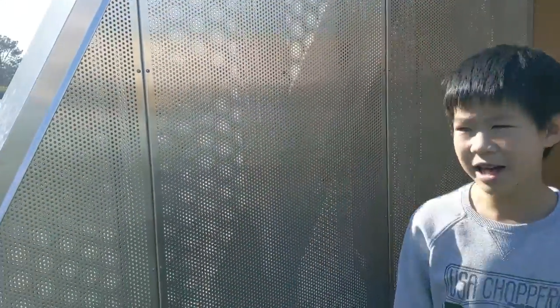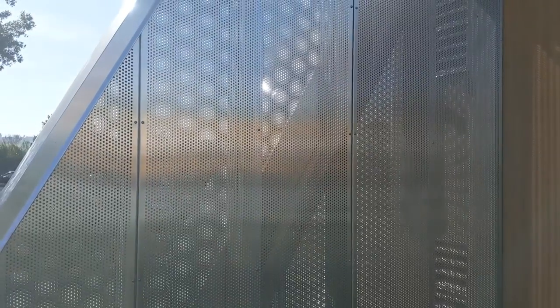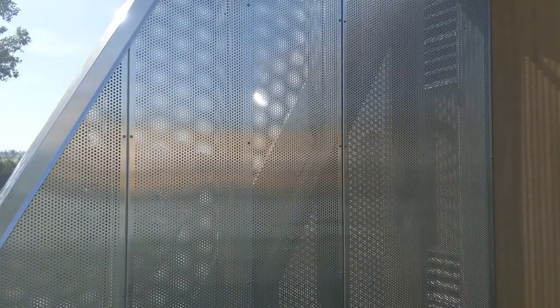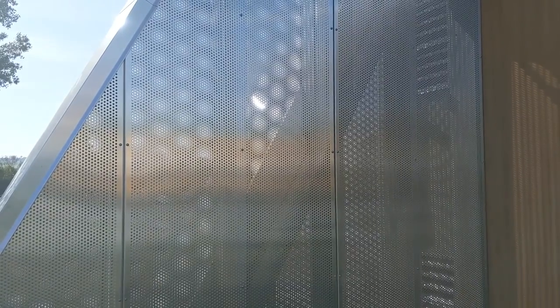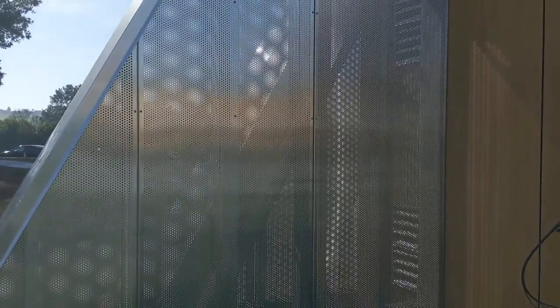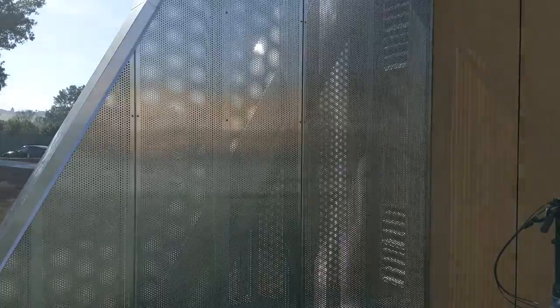Okay, so now if you back up, you'll start to see some bigger holes in the same pattern. Yeah, you look at the background. Can we back up a bit more? Yep. Yeah, the hole is there.